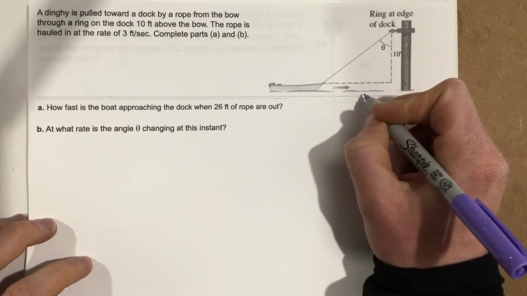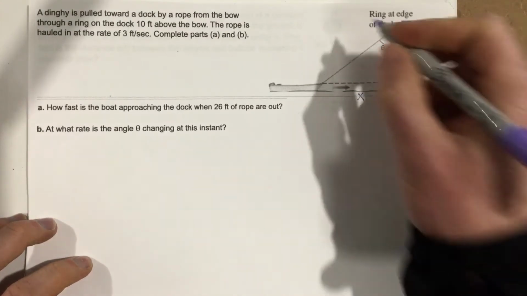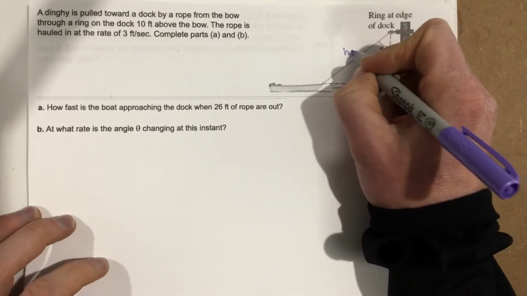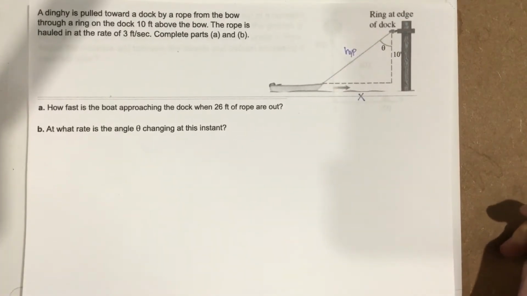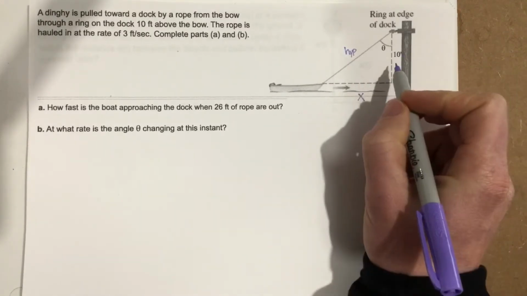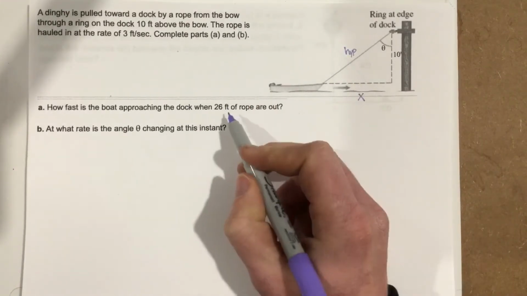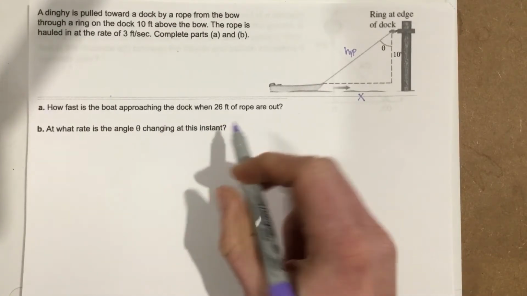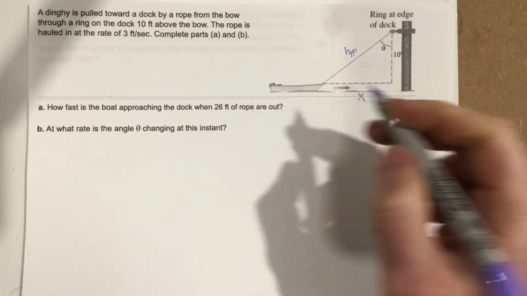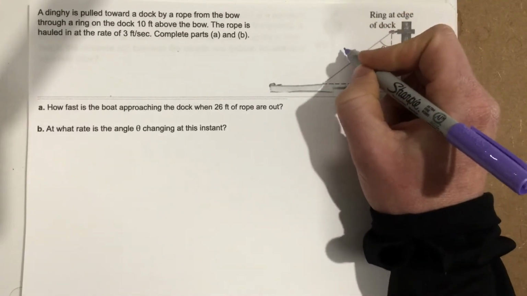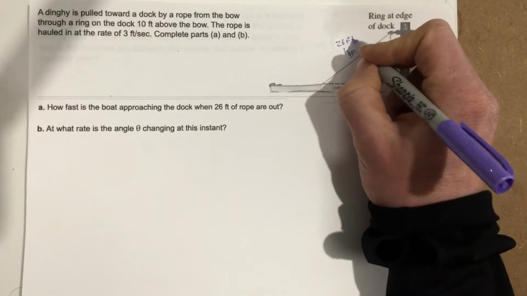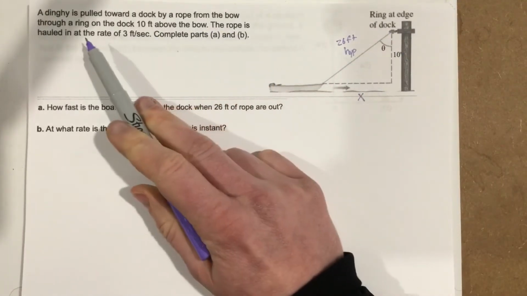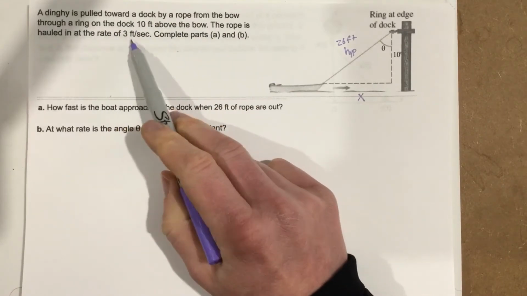First of all, I'm going to label some stuff here and say that this is my x side. I'm going to call this the hypotenuse side, so I'm just going to say h. They tell us in the problem that they want to know how fast the boat is approaching the dock when 26 feet of rope are out. So that means that this is 26 feet. It says that the rope is hauled in at a rate of 3 feet per second.